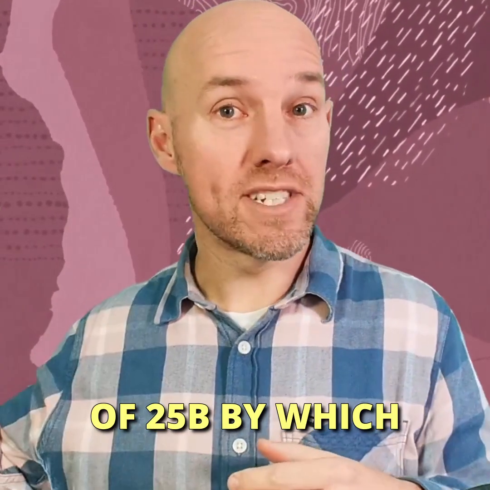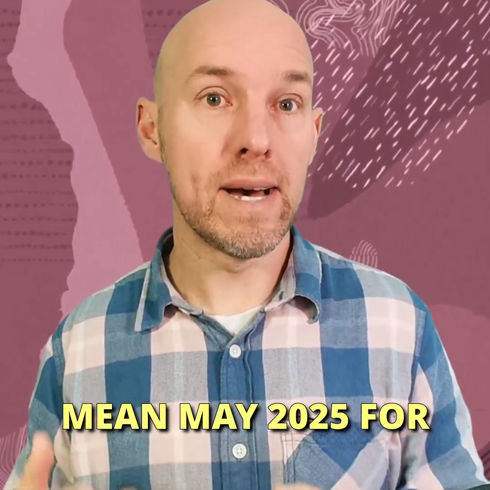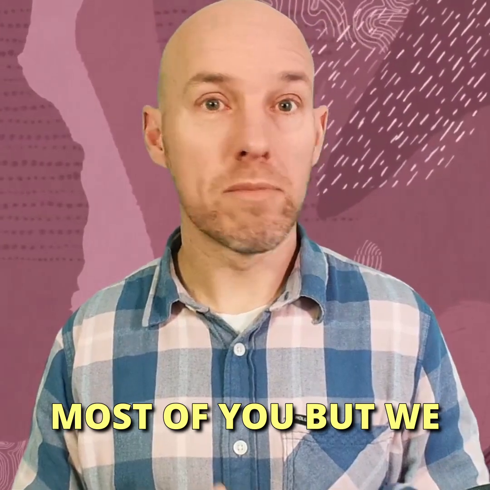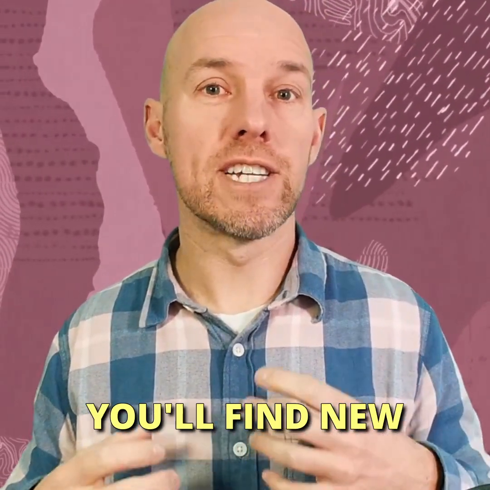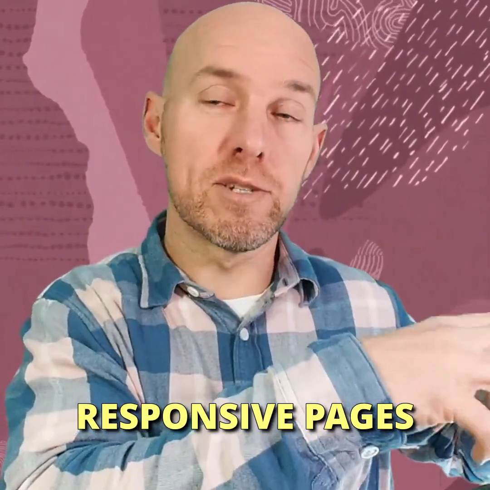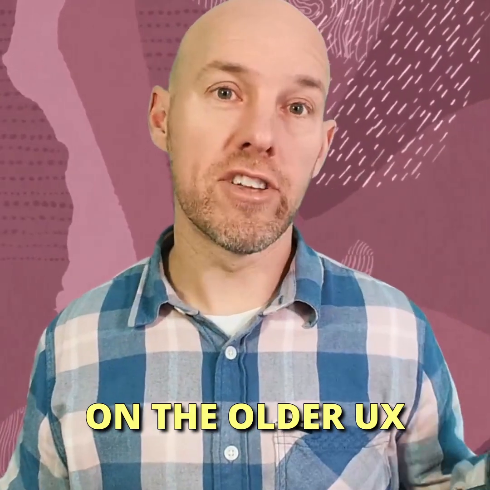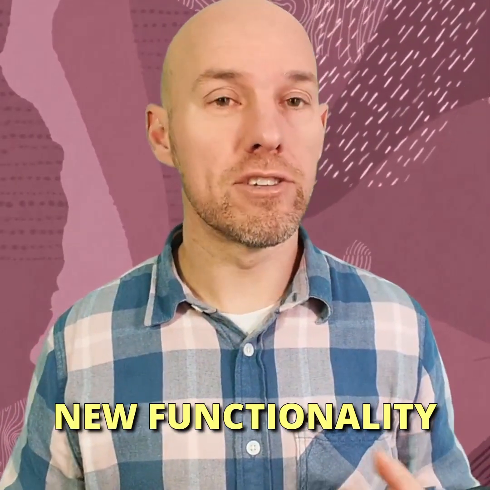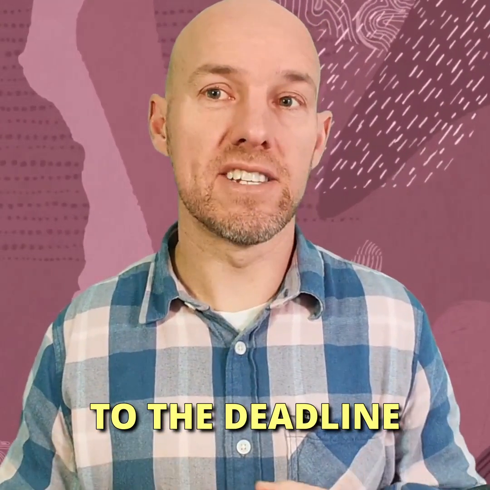There's a deadline of 25B by which you must have transitioned to Redwood, which will mean May 2025 for most of you, but we wouldn't recommend leaving it until Oracle switches it on for you, as you'll find new functionality and bug fixes won't always be backported to the responsive pages and will only appear in Redwood, which means by lingering on the older UX, you'll be missing out not only on new functionality, but also on fixes to any issues. Additionally, there are some caveats to the deadline.